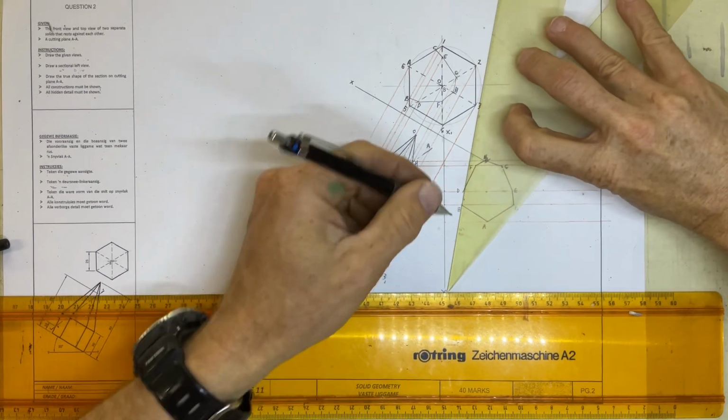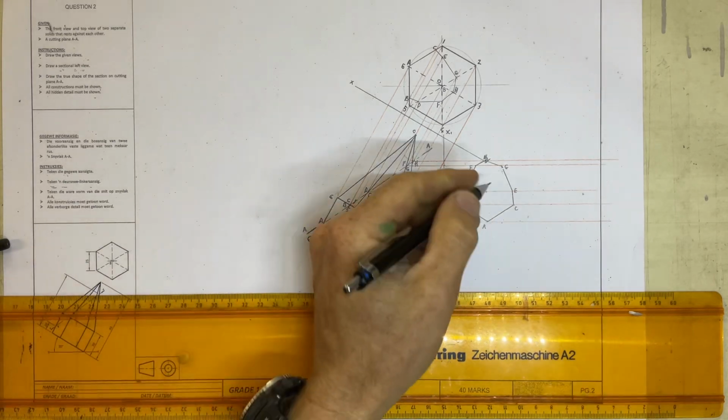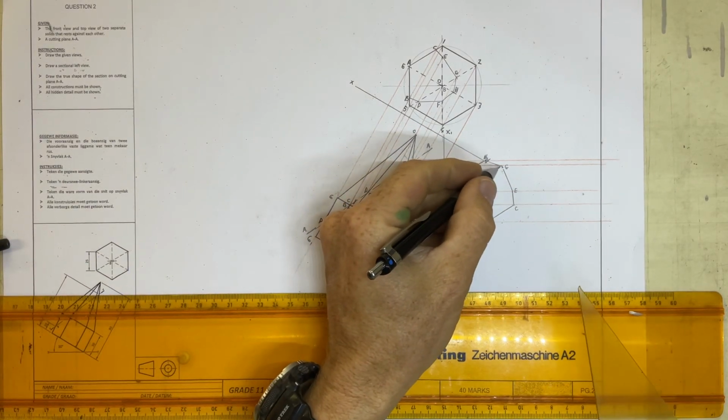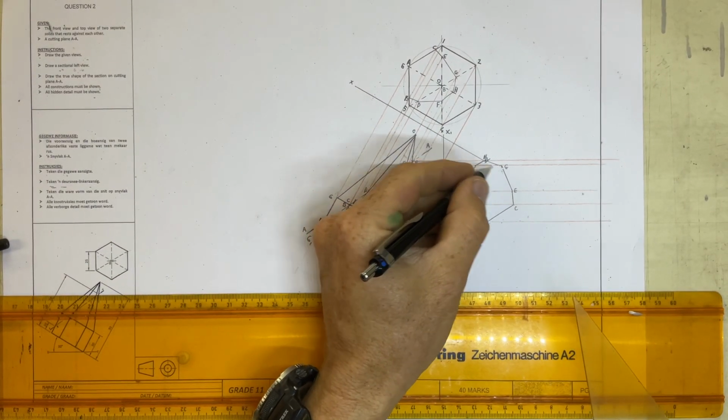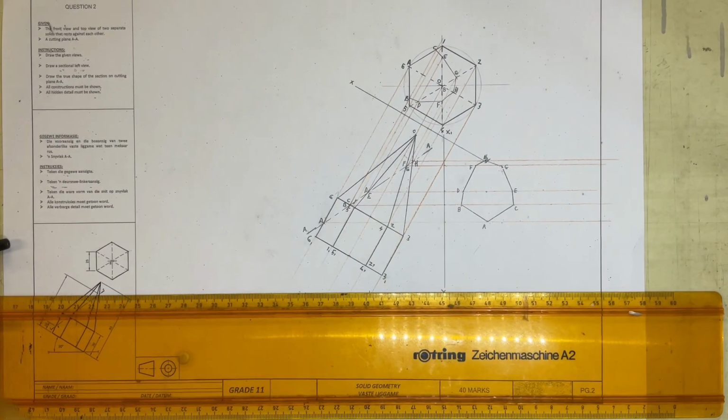There we go. Right. If you've drawn accurately, you should find that it looks pretty much symmetrical. I've obviously made a bit of a mistake over here because that line and that line should be exact, but I'm not going to spend too much time trying to figure out where I messed up.